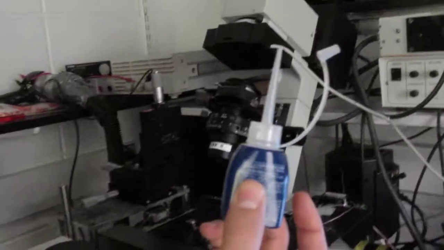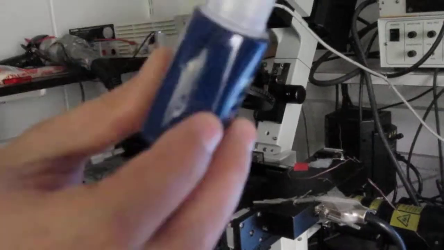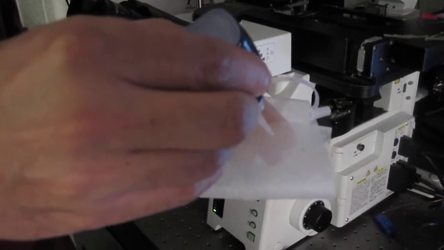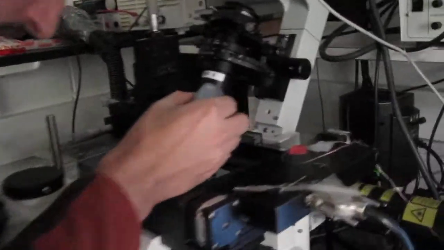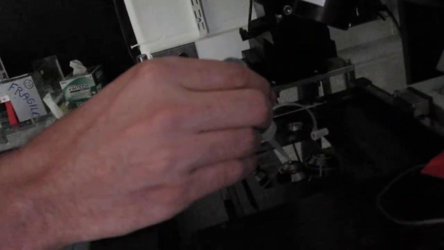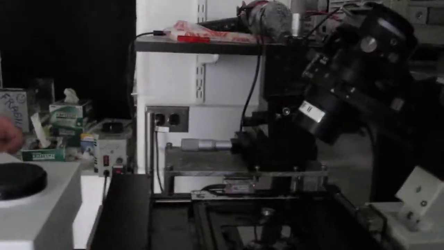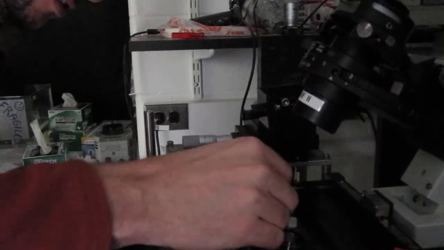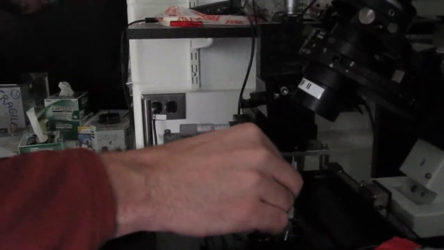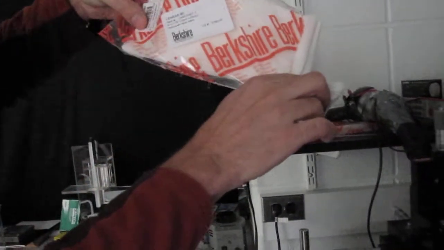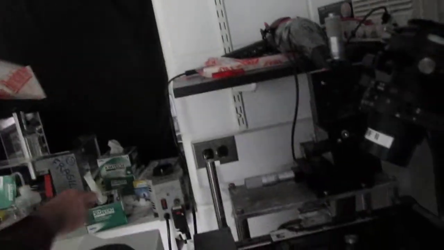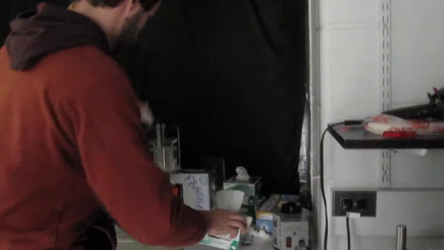Here's the oil. So the way to do it is you first leave a drop out somewhere else like that. You get rid of any possible dirt, and then you put one drop on your objective, and then you would put the sample on top. And now we don't really have a sample, so we're just going to wipe it out. That's what you would do at the end. You wipe this with one of those Berkshire wipes, not a standard Kim wipe, which would damage the objective.